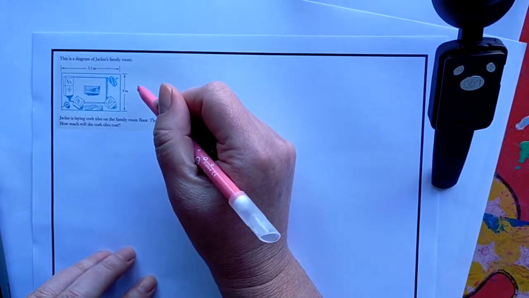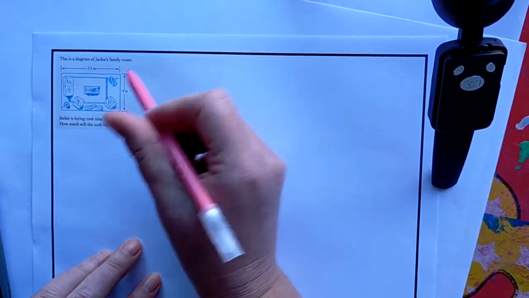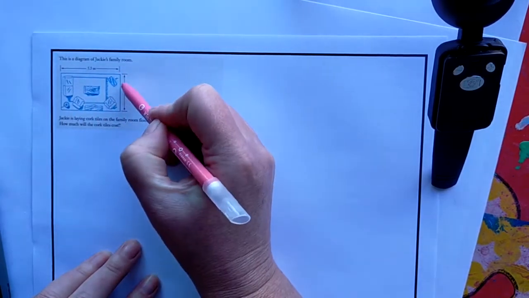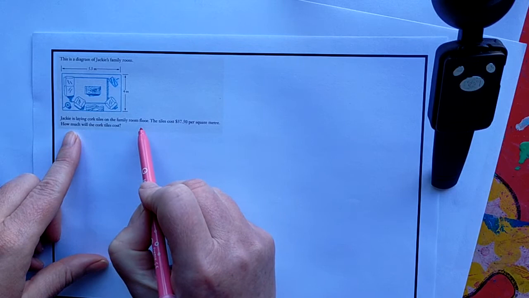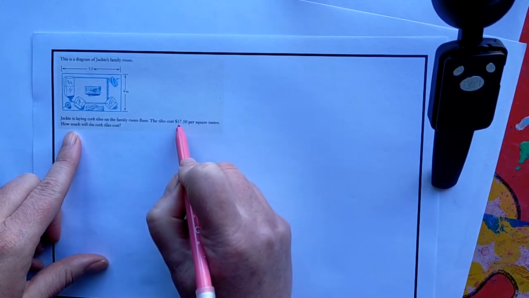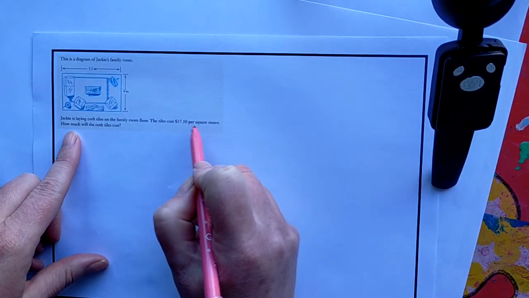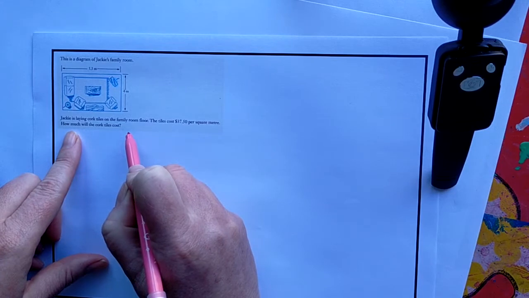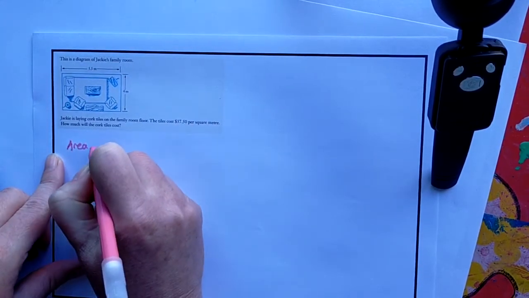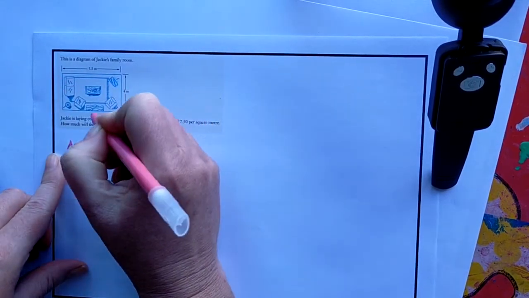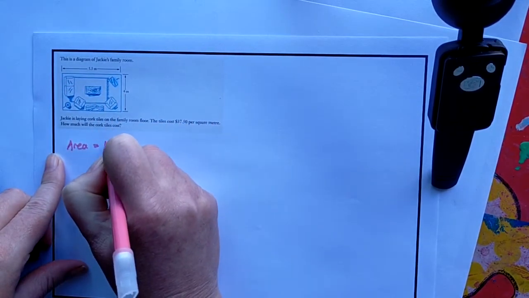There's another example for this reference sheet today. You have a look at the last example, and it says this is a diagram of Jackie's family room. So we've just got Jackie's family room here, 5.5 metres by 4 metres. Jackie is laying cork tiles on the family room floor. The tiles cost $37.50 per square metre. How much will they cost? So my first part I have to do is find the area of the room. It's a rectangle, so that's perfect. Rectangle is length times width.